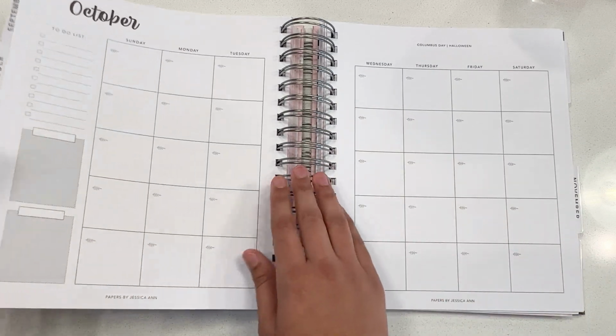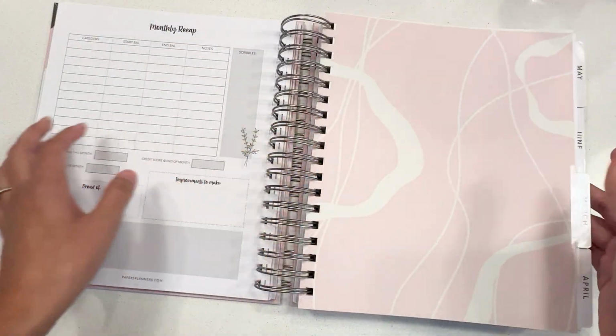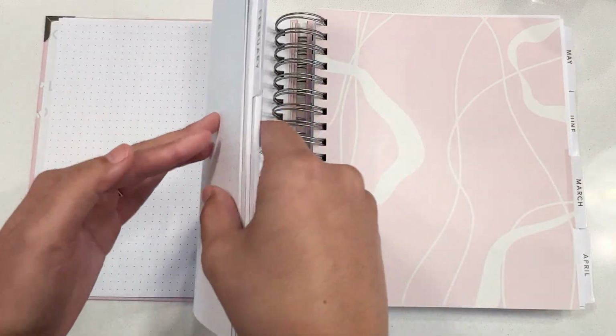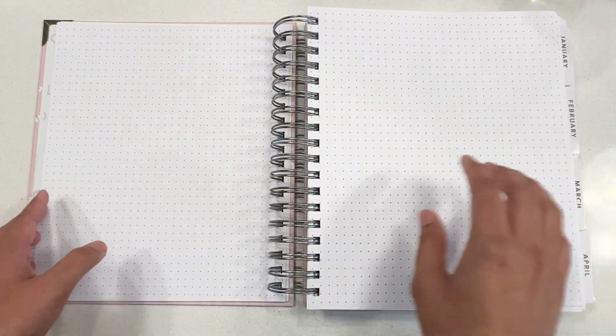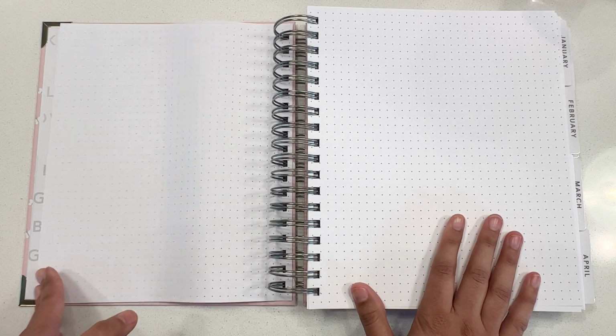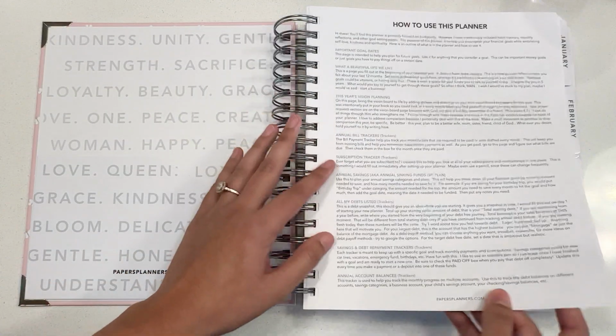It's called the Ultimate Budget Planner because initially I just wanted my budget planner to have a place where I could plan my regular daily stuff. So I made this one. So I hope this helps, and happy planning.